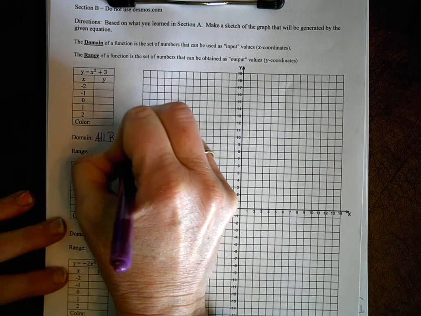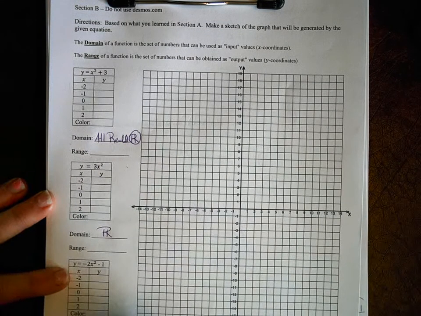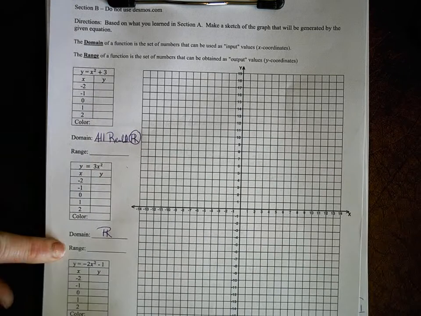There's a fancy way of writing all reals. This is a fancy R, because you can put any number into the equation. The range is where the graph is, and there's something called a maximum or minimum. That's the bottom point if it's a smile, and it's the top of the U if it's a frown. That vertex point, the maximum or minimum, is really going to tell you where the range is.